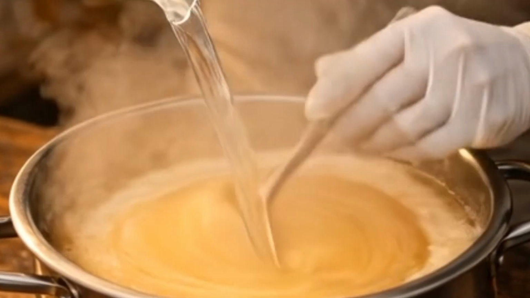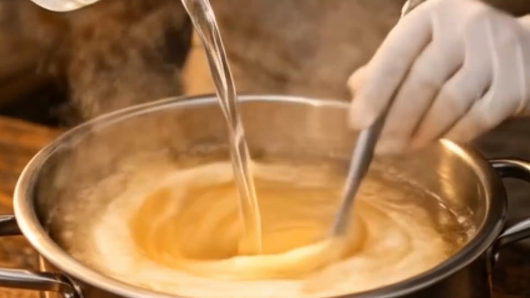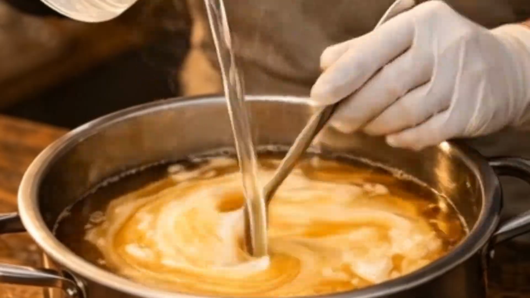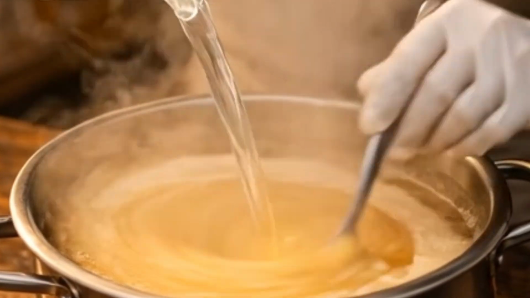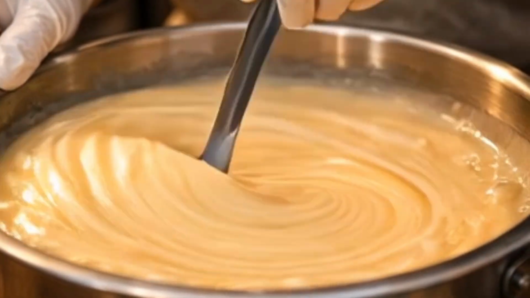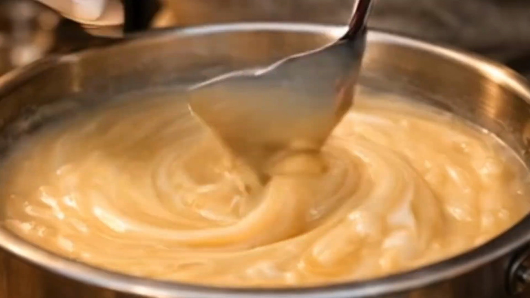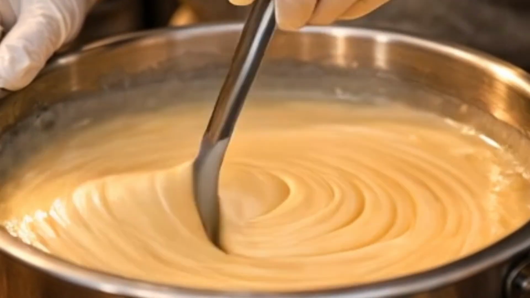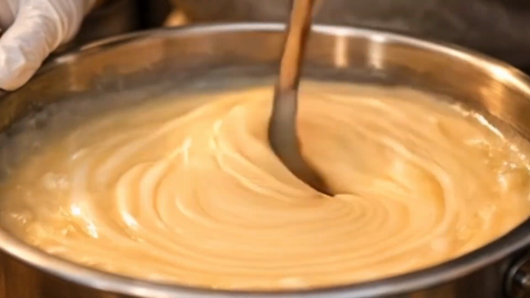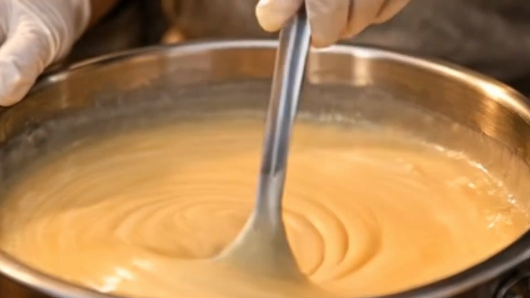And then what do you see now? The caustic solution is being poured into the oil, and lo and behold, your soap is already forming. This is the core batter. This is the batter, and we have different traces. We have the medium trace, we have the solid trace. So your soap must always be in the medium trace, and that is what you can see now. Okay, you keep mixing until you have even distribution. That is, make sure it is well smooth before you leave it.